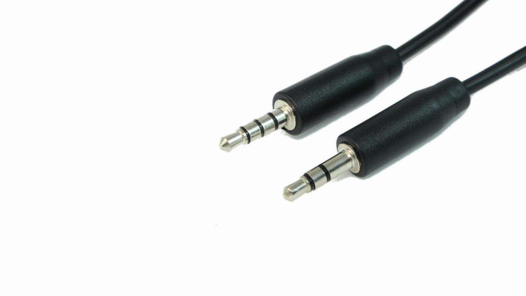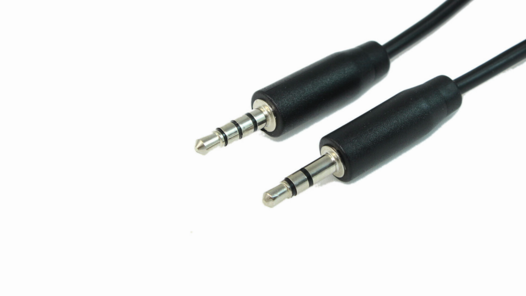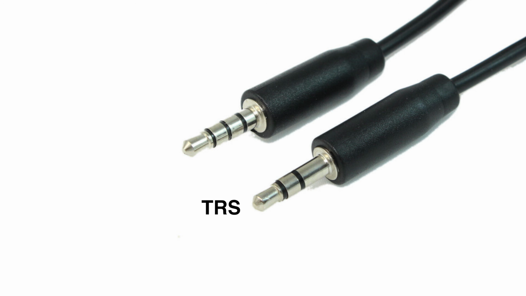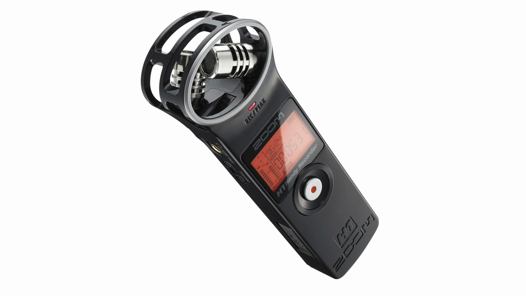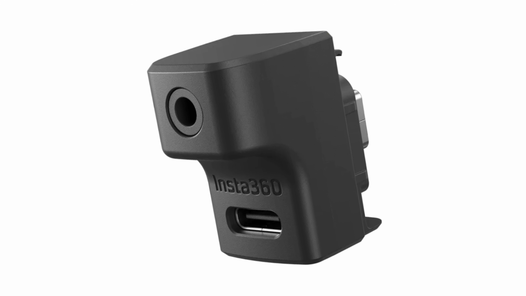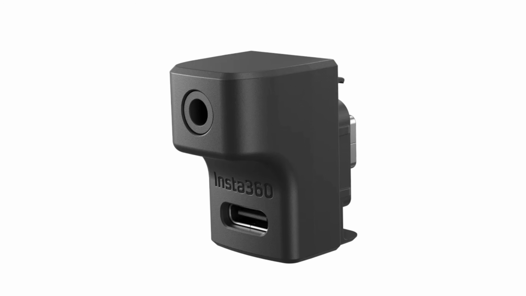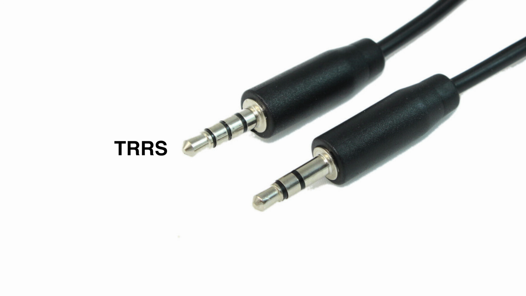Note that there are two different 3.5 millimeter plugs available, TRS and TRRS. The TRS cables have three metal contacts, a tip, a ring, and a sleeve. They work with full-size mirrorless cameras and most audio recorders, as well as the audio adapters for action cameras. The TRRS cables have four metal contacts, a tip, a ring, another ring, and a sleeve.